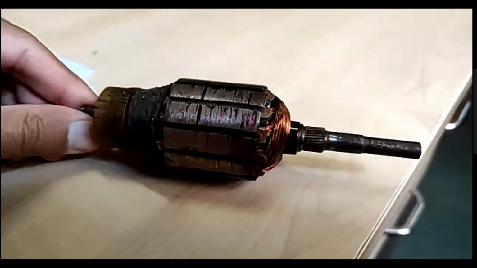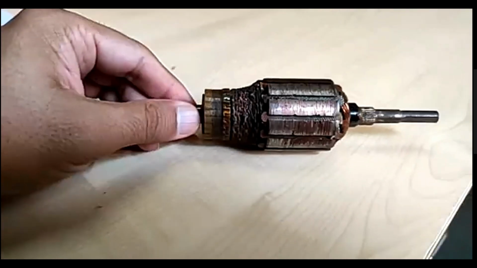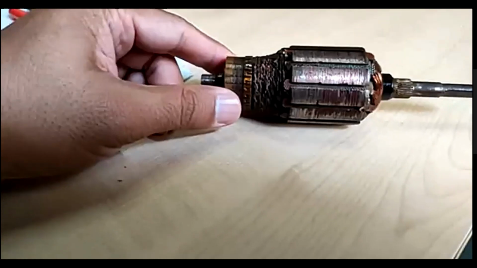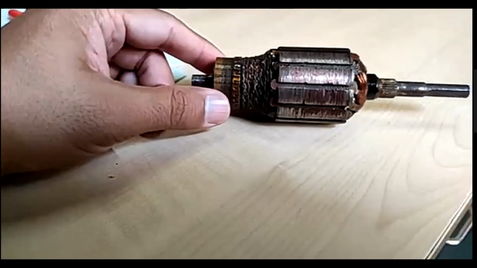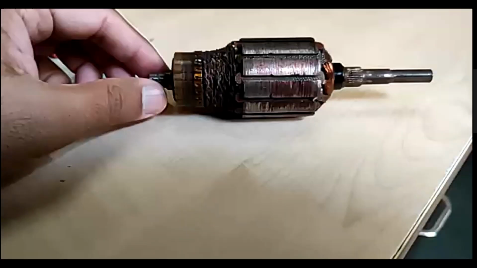As this armature rotates, it will cut the flux. And using this commutator, rectification happens, so AC current is converted into DC current.